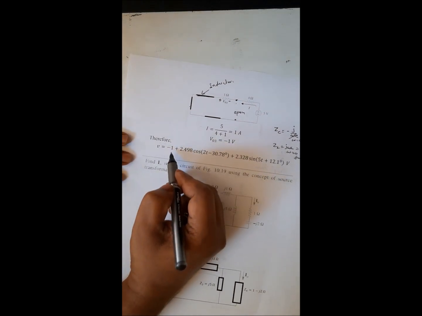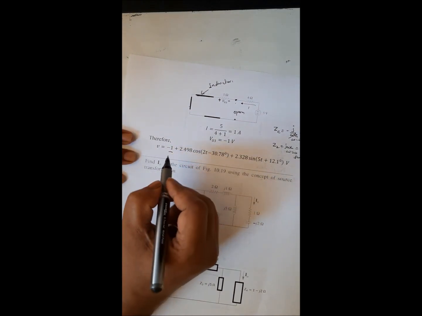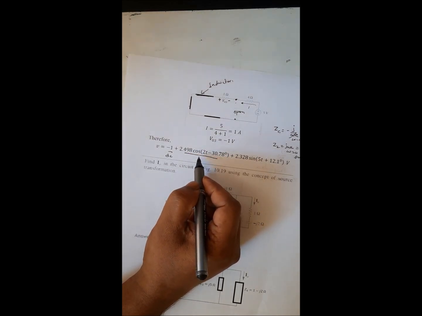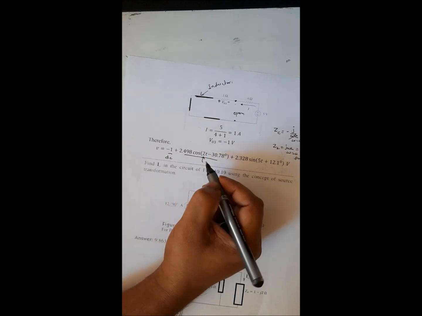Therefore, the total voltage will be negative 1 due to the DC source, and this is for the 2T voltage source and this is for the 5T current source.